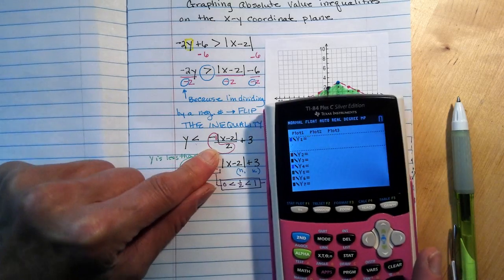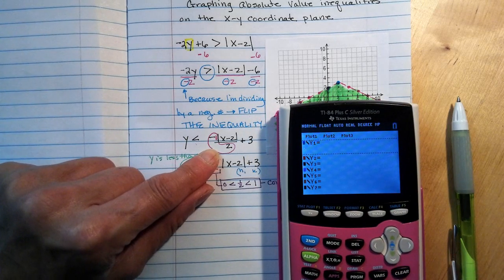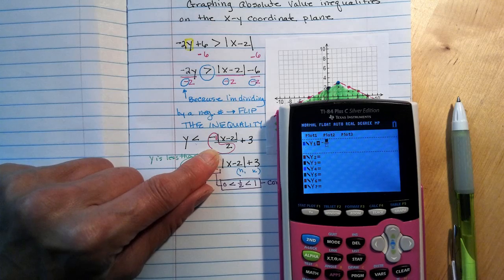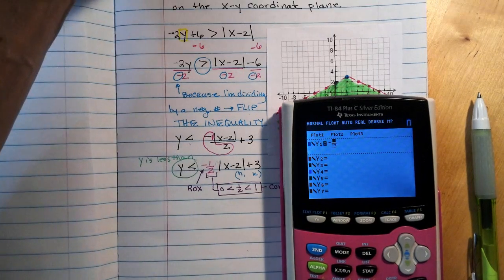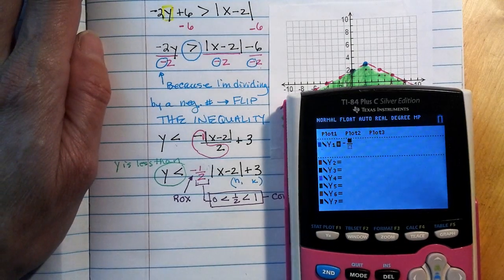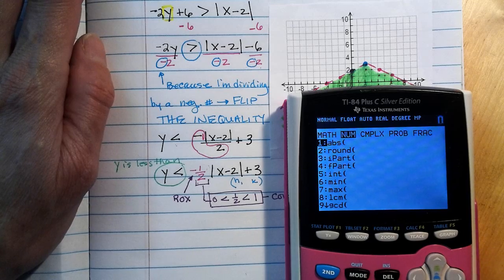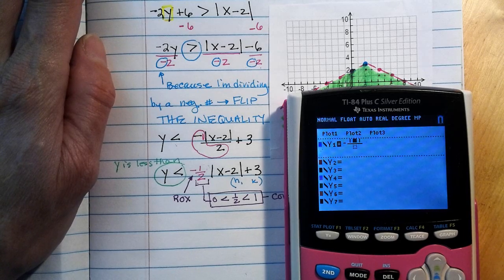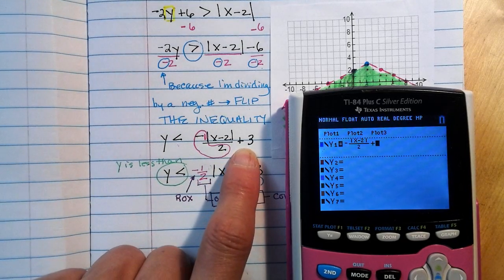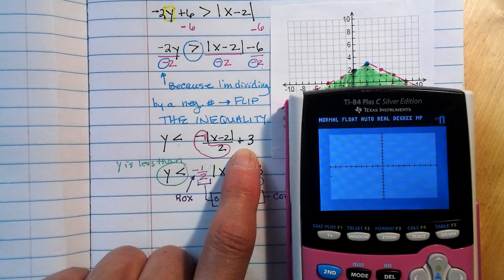It doesn't matter which version I put in. I'm going to put in the top version just because sometimes people get a little confused. So I'm going to do negative, and then alpha F1, and I'm going to put in my fraction. And then I'm going to put in, let me make this a little closer, my absolute value mark. So I'm going to go math, number, ABS stands for absolute value, and then I'm going to put in x minus 2, and that's all divided by 2. And then outside the fraction, I have a plus 3. So let's go ahead and graph that.